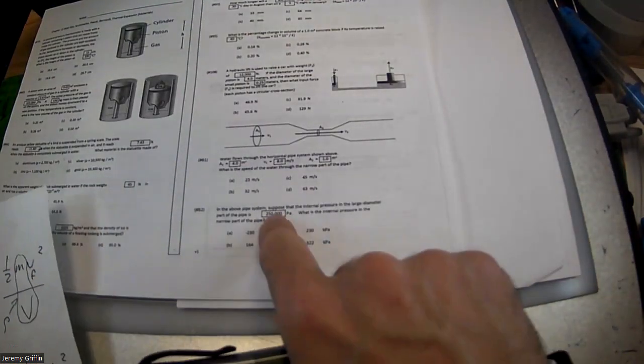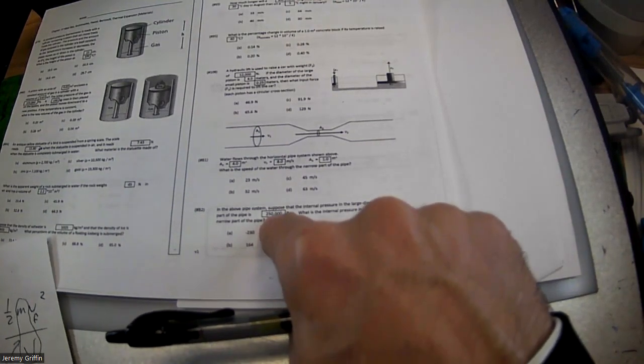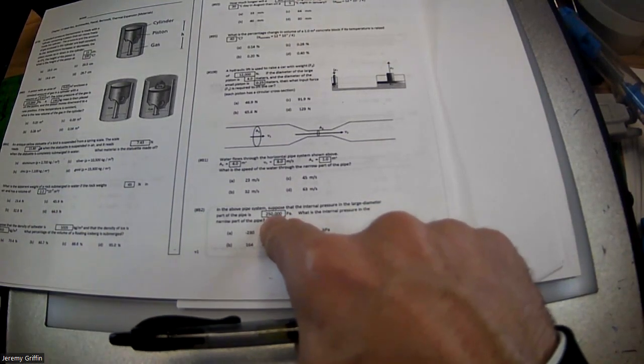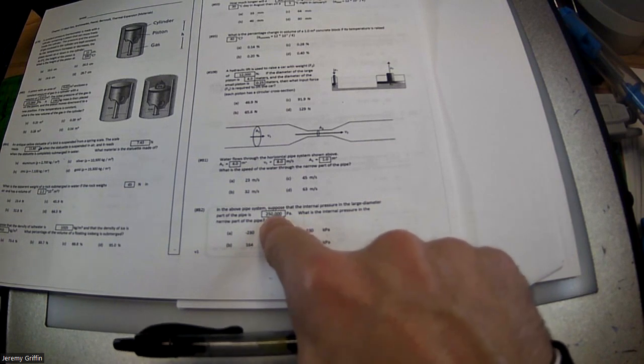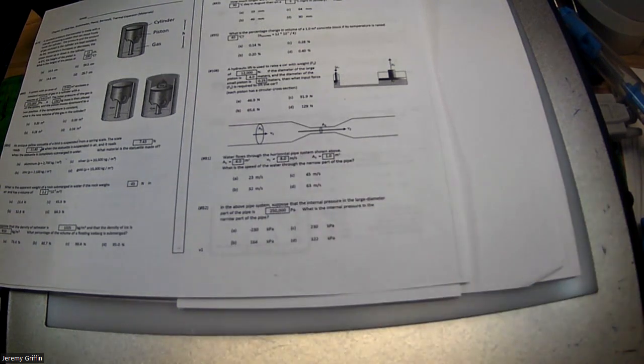Right. I told you guys the initial pressure. Now mine says 250,000 pascals. Okay. Now, pause here, just for context. Do you guys remember, in this very room where we're sitting, what is the atmospheric pressure on us in pascals?